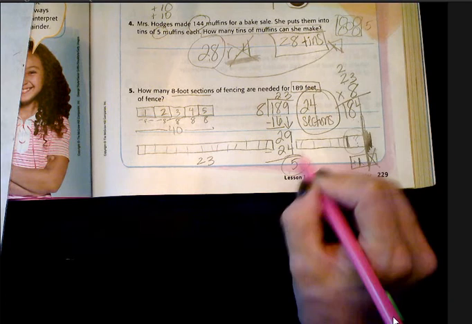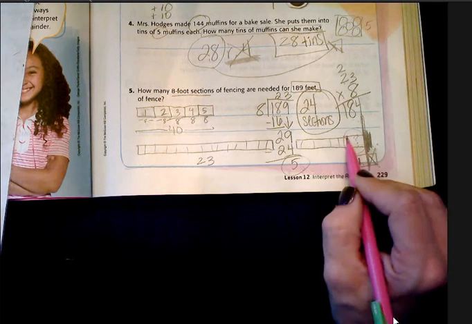24 sections. And sometimes, you guys, if you don't draw it out, like drawing the muffin tins or drawing the fence, it doesn't fully make sense, but you needed to cover 189 feet. And if you didn't buy this last section to chop off that end and saw it off, you would have this hole right there in your fence. It wouldn't be done. So we need 24 sections to cut that off.